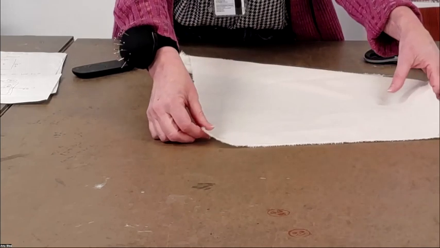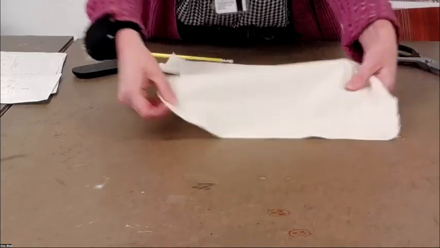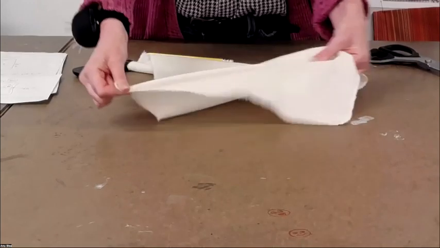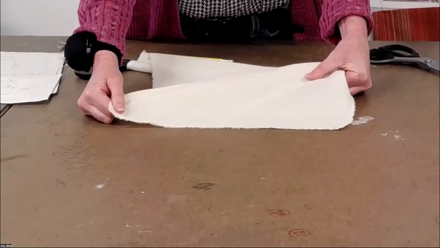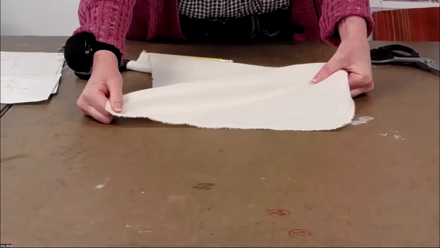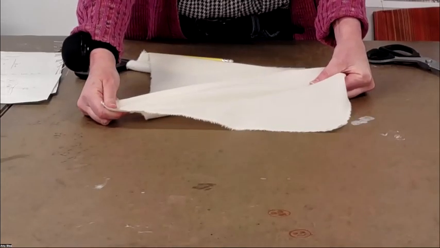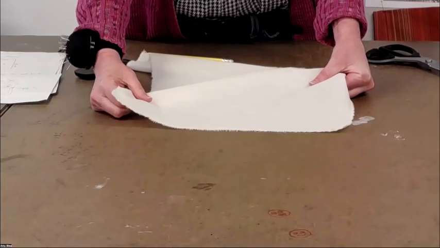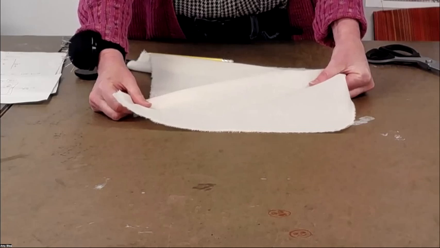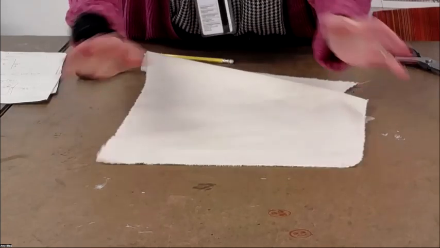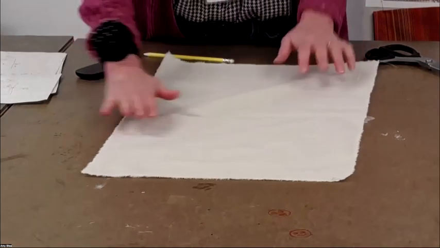Bias is the diagonal. So if I pull on my fabric diagonally, it's super stretchy. And that's a very beautiful way of designing using the bias. You can make really fitted designs without having zippers and seams necessarily. But right now, I just want you to focus on the length grain and the cross grain.